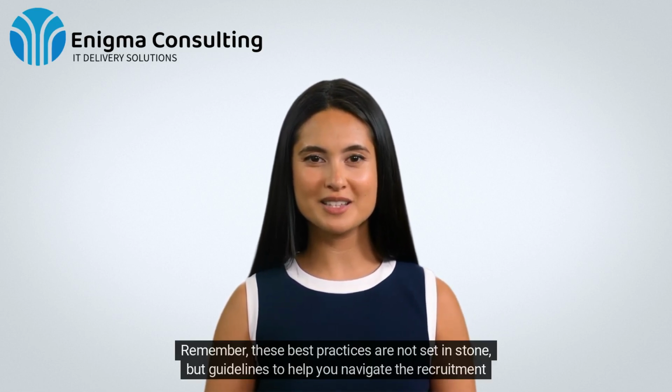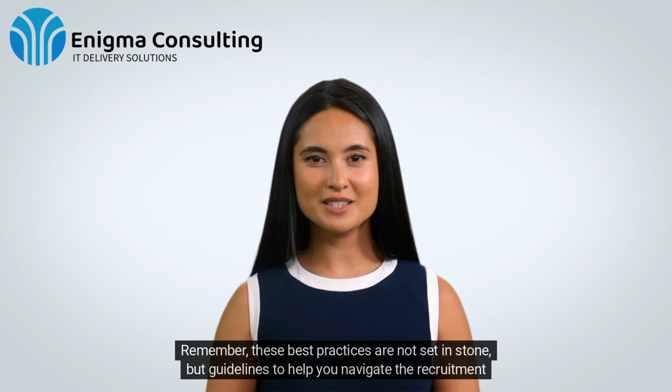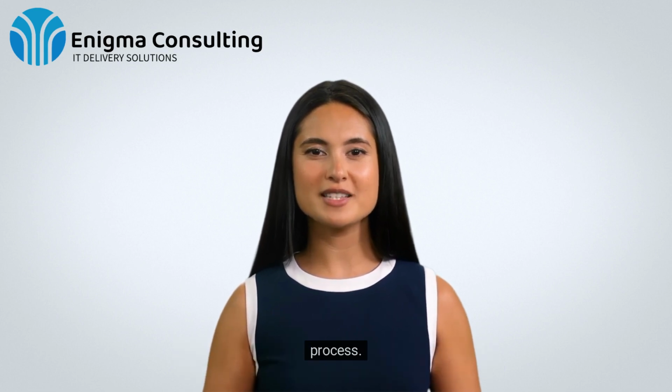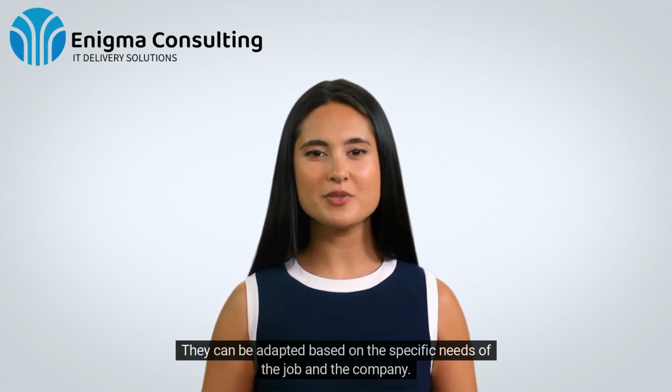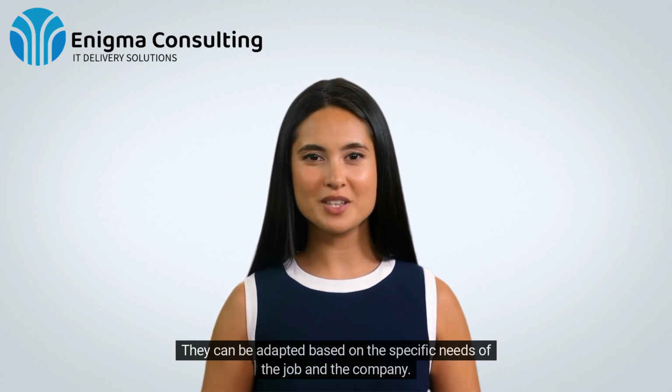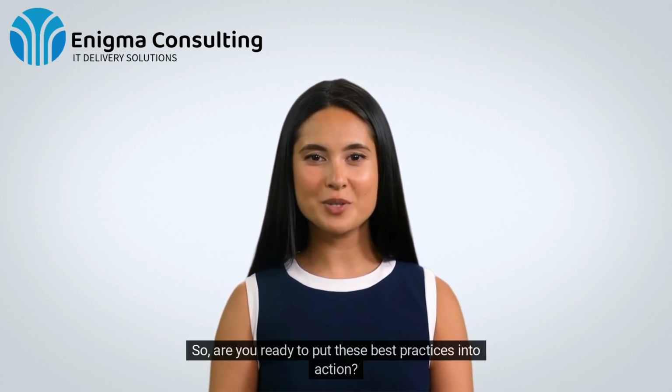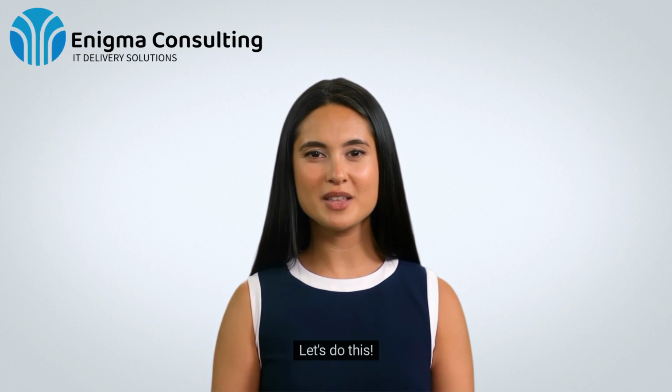Remember, these best practices are not set in stone, but guidelines to help you navigate the recruitment process. They can be adapted based on the specific needs of the job and the company. So, are you ready to put these best practices into action? Let's do this.